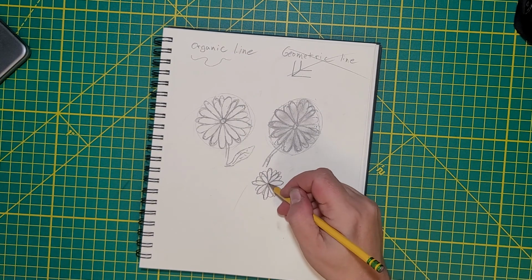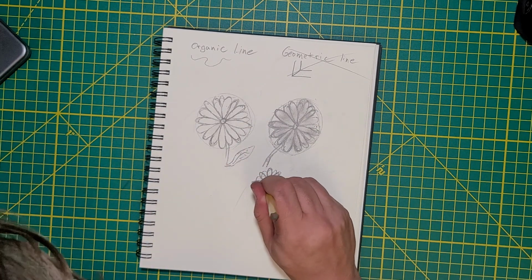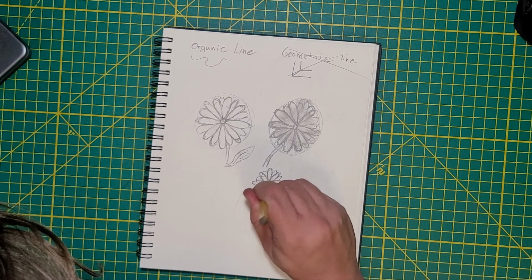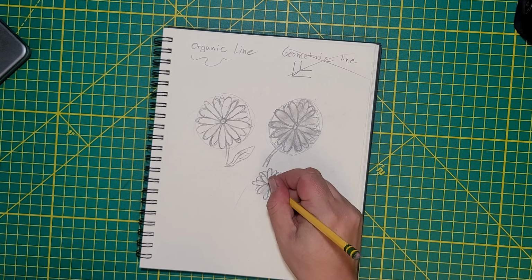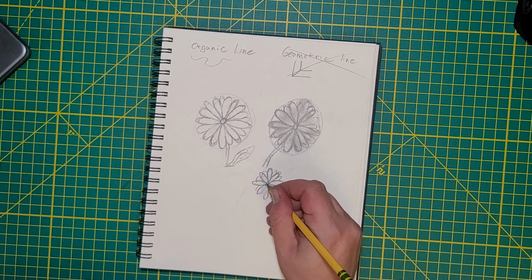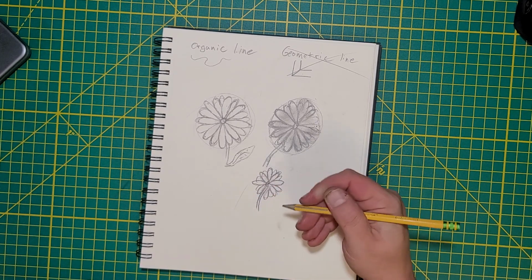Remember, it doesn't have that iris, so this is going to be the back. First thing I'm going to do is erase just a little section here. Try to get the last bit of that eraser I can. Then I'm going to draw just a C shape right here. And then the stem is going to go over the petals, like so, and like so.